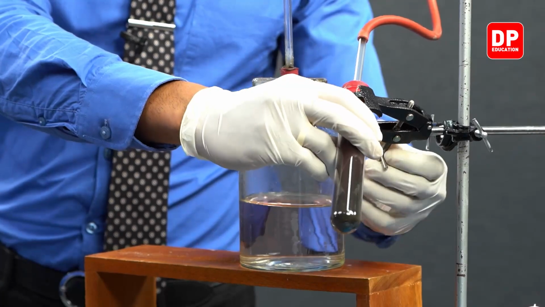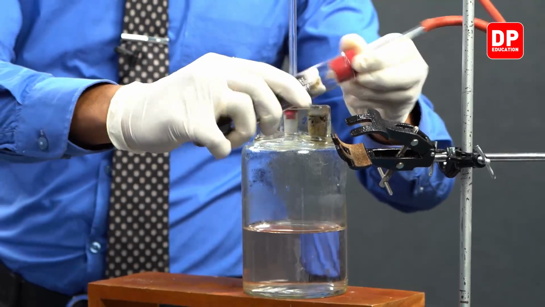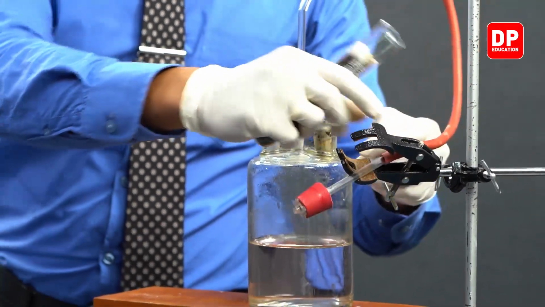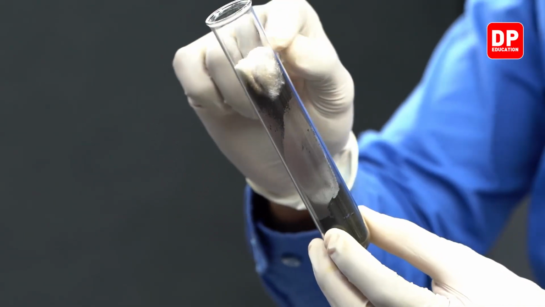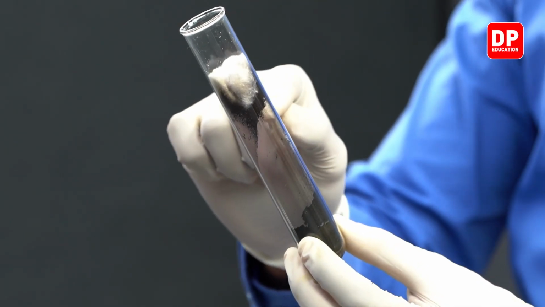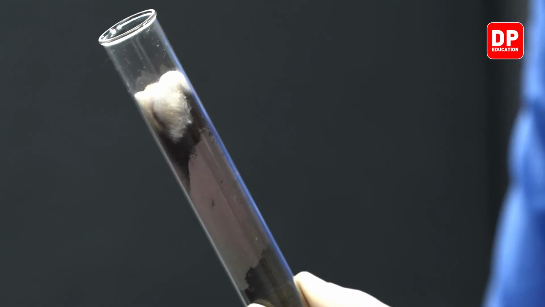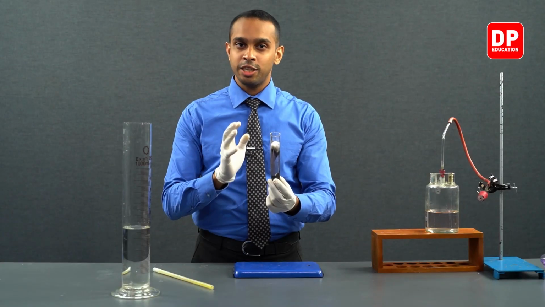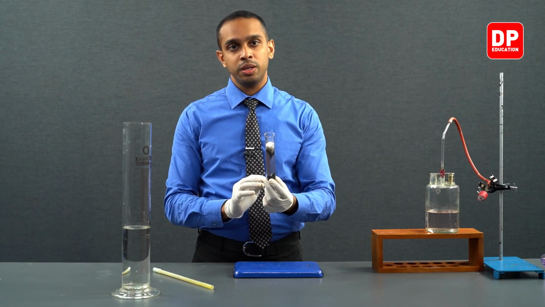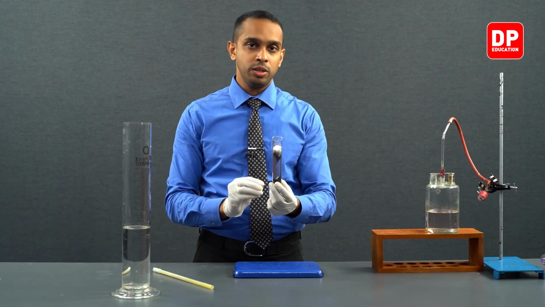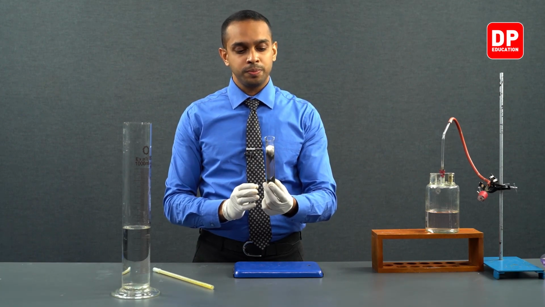Let's take out our boiling tube. As you can see, we have entrapped a lot of solid particles with the help of the cotton wool piece we lodged on the upper parts of our boiling tube. This ensures that the weight loss that happens in this boiling tube is purely due to the formation of oxygen and oxygen leaving this boiling tube.